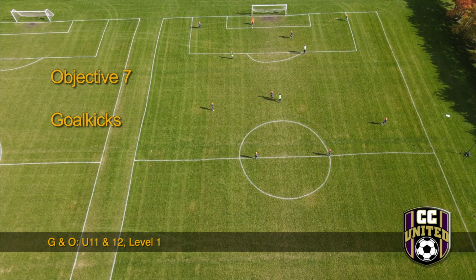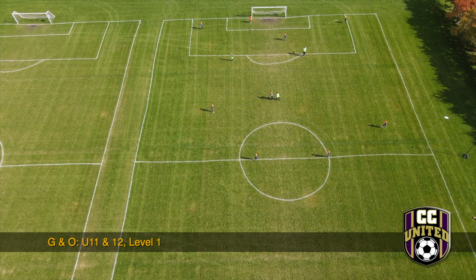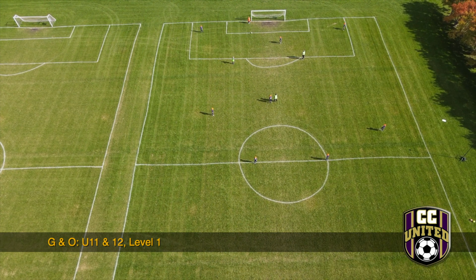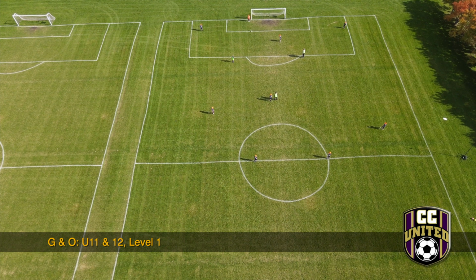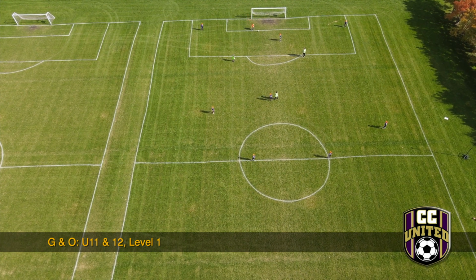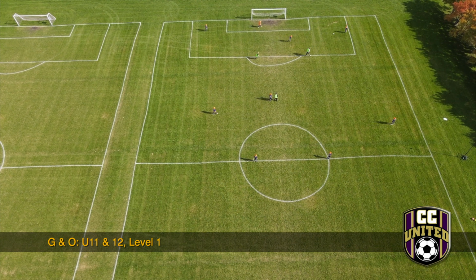Objective 7. Goal kicks. Playing from a goal kick. On goal kicks, the goalkeeper places the ball centrally, the 2 outside defenders give width, and the central midfielder and the central defender give 2 options central, diagonal to each other. The 2 outside defenders can move into the penalty area if they have pressure.